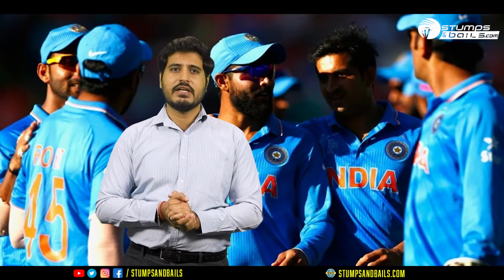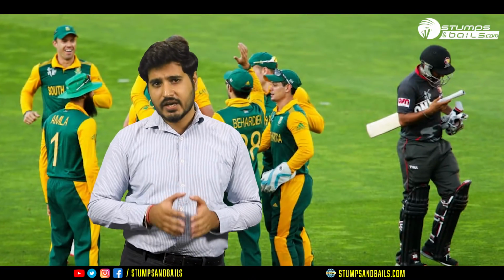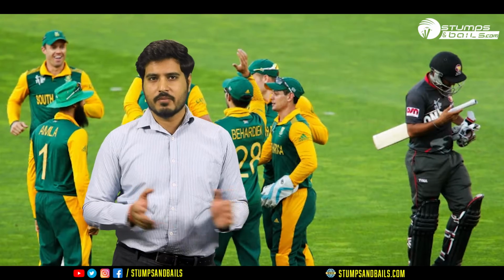India's clinical showing in the league stage helped them top the group without any blemish. South Africa came second in Group B. Let's talk about the knockouts.